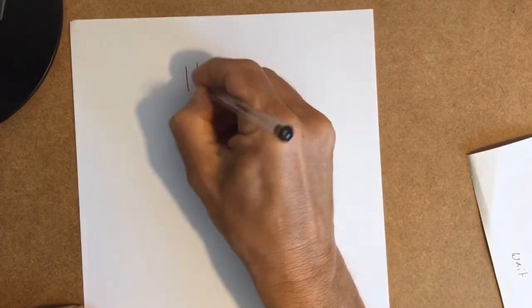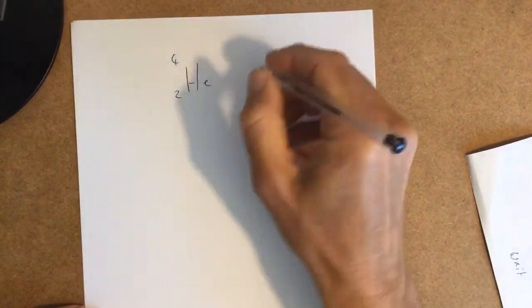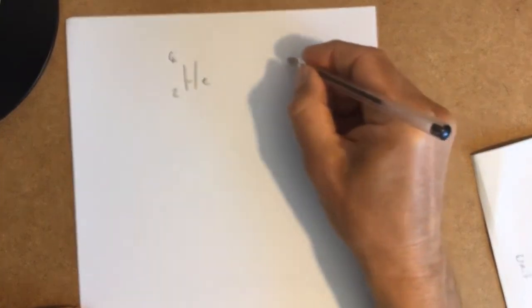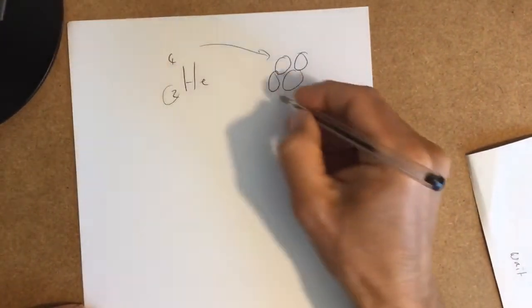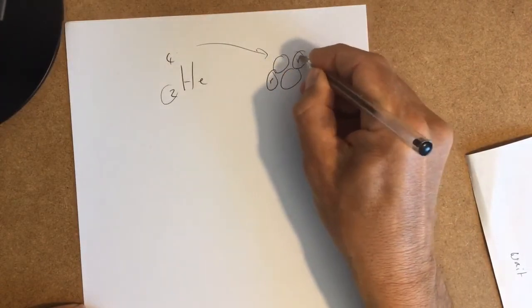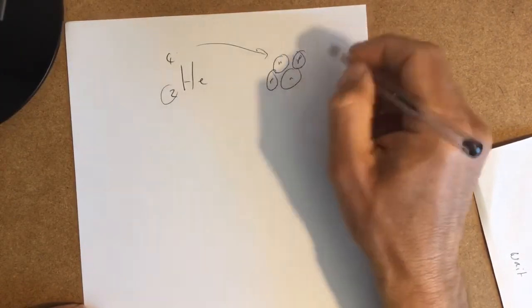So if we've got two numbers here, like helium 4,2, that means the nucleus has got 4 particles in it altogether. The mass is 4, and 2 of those are protons, which means the other 2 must be neutrons, because there's nothing else in there.